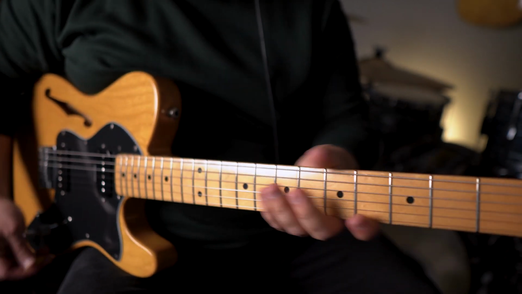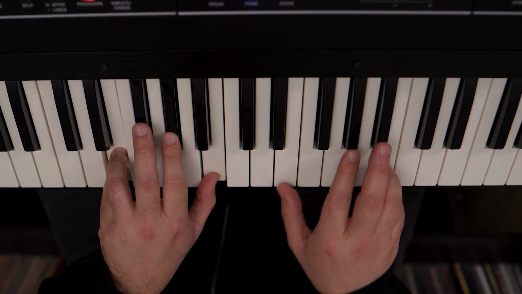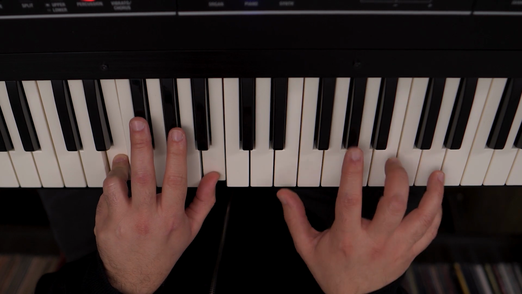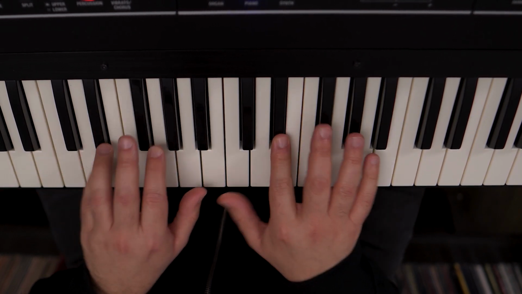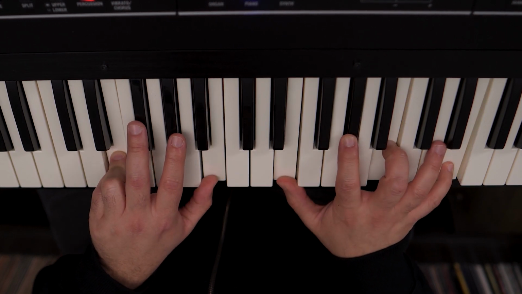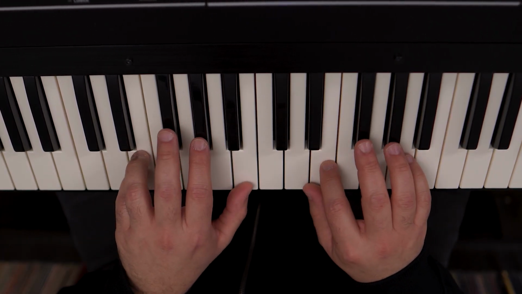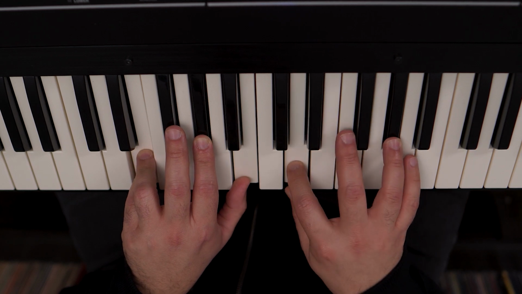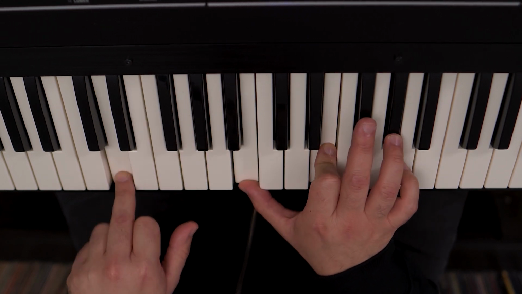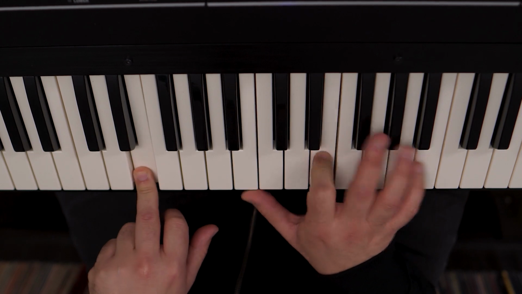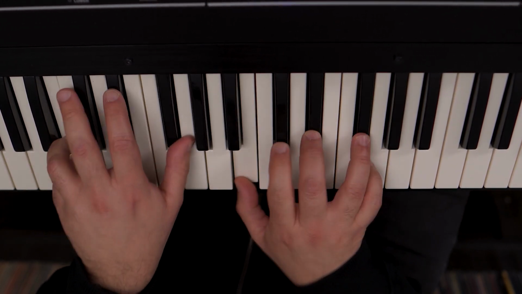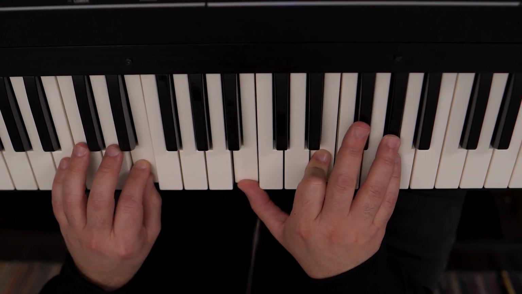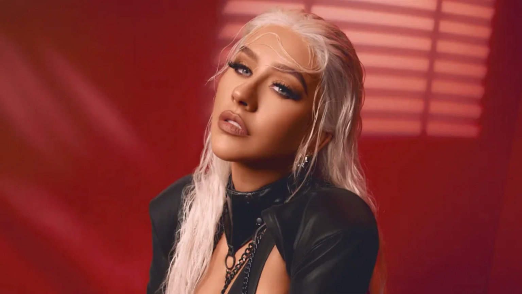Another good one is the 5 of 4. This is what it sounds like. Here's a 1. 5 of 4. It sounds good when you put the 7th in the bass. Here's the 7th. So put that in the bass. It's also in the Christina Aguilera song, Beautiful.